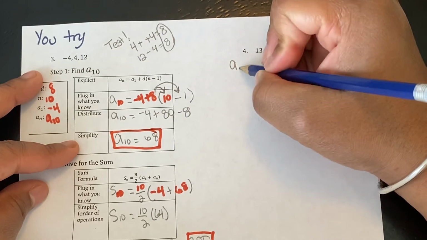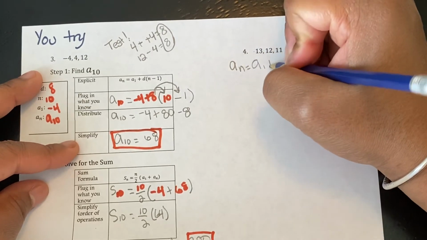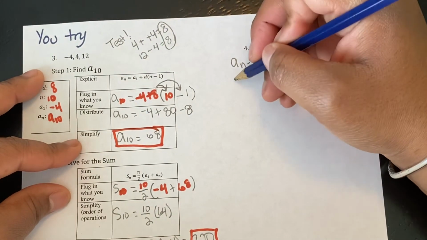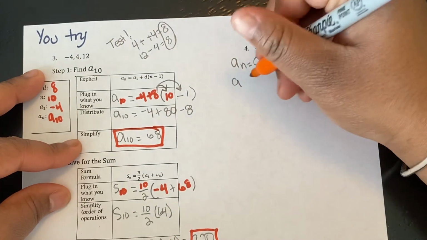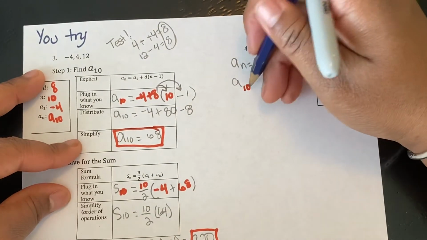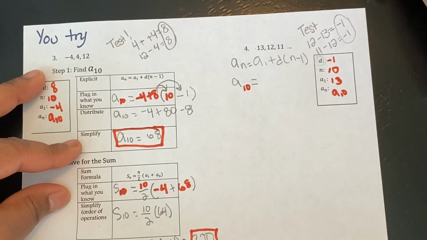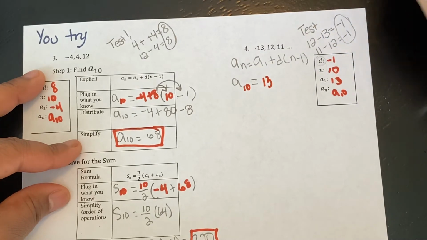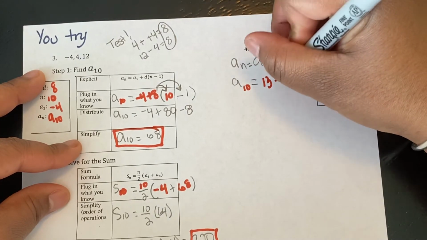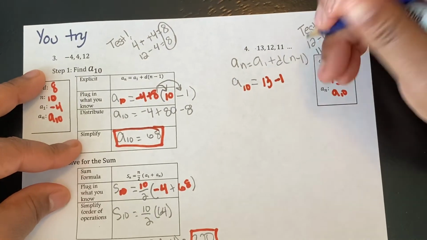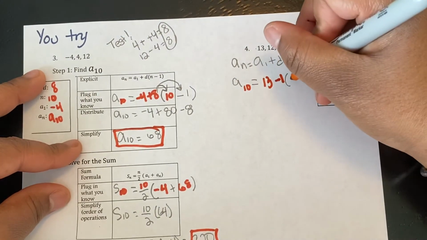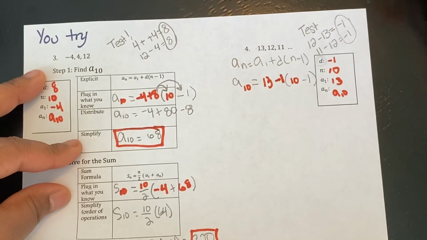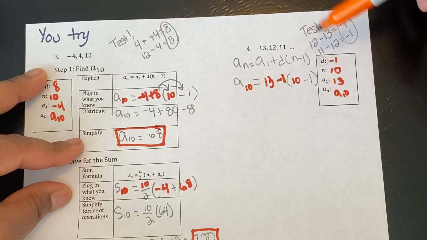So a sub 10, we got a sub n equals a sub 1 plus d times n minus 1. So now we have to plug in what we're looking for. We're trying to find a sub 10 equals the first term, which is 13, plus the common difference, which is -1, times n, which is 10 minus 1. Just plugged in what we know. Got that from over here.